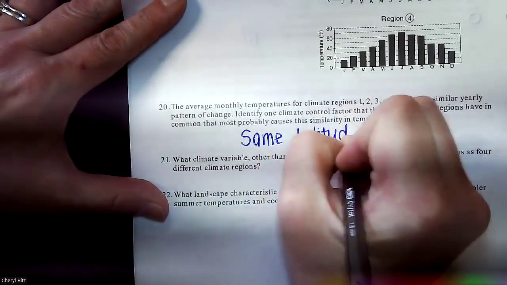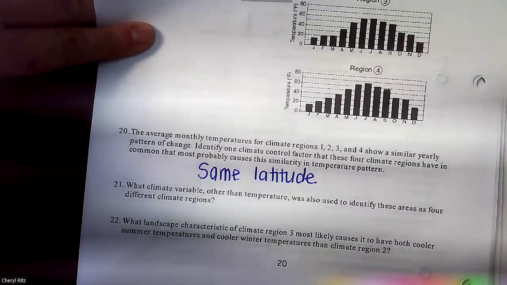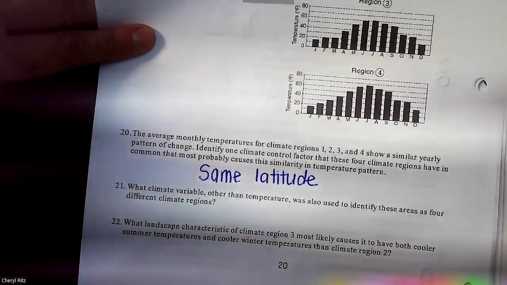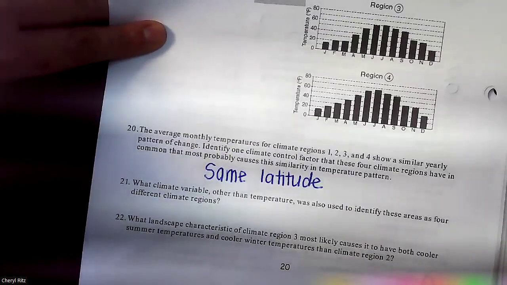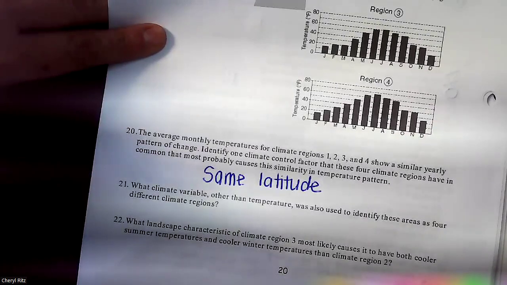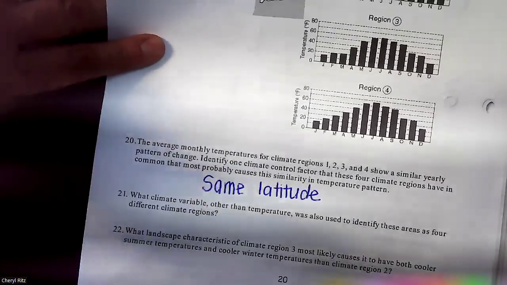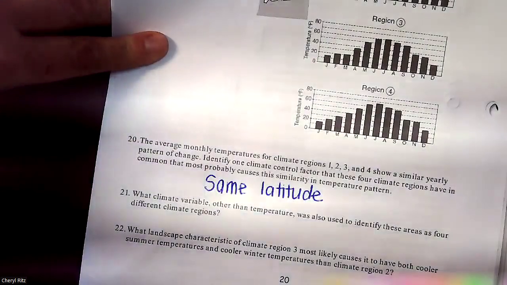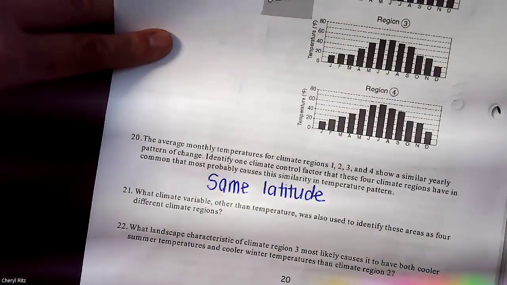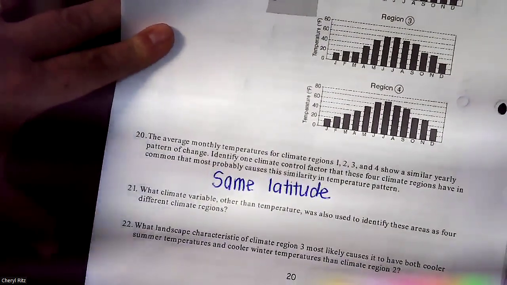Now, you aren't wrong that they are also in the prevailing southwesterlies. That's what you should have. Because they have similar latitudes, they are all in the southwesterlies. I don't know if I could have accepted that, because it wasn't false, but I don't know if it actually answered the question. So what do you think?